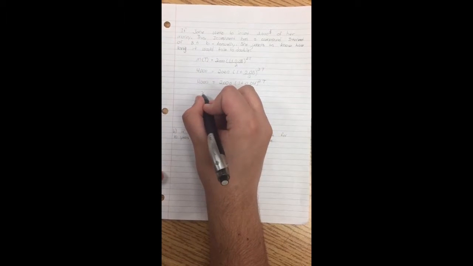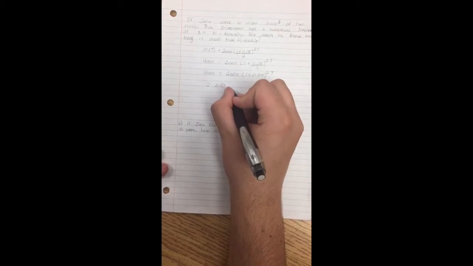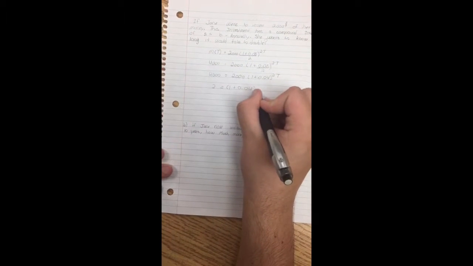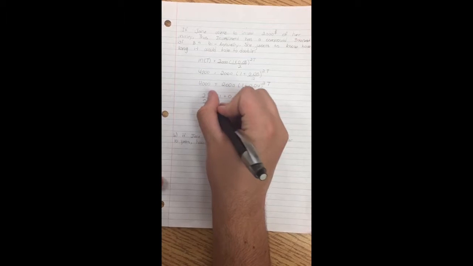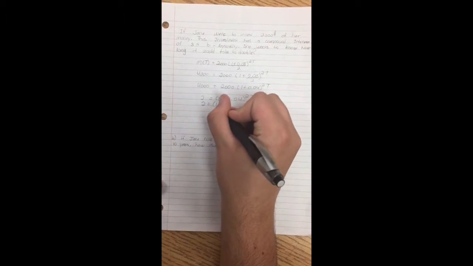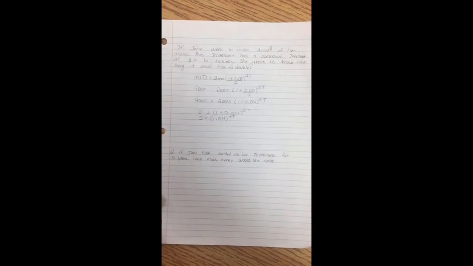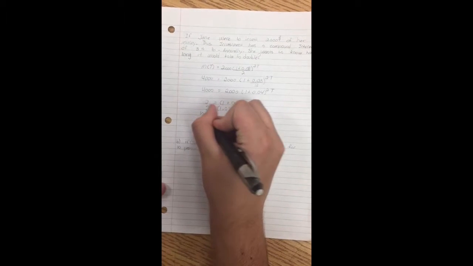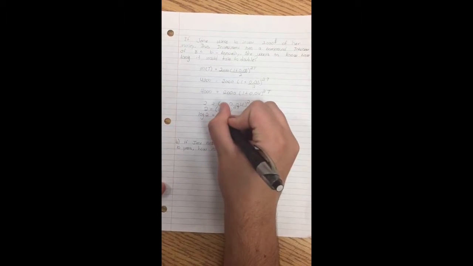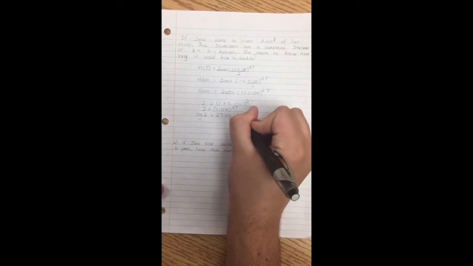So then you're going to get 2 is equal to bracket 1 plus 0.04 to the exponent 2t. And then from there you can just add the 1 plus the 0.04, and then you're going to get 2 is equal to 1.04 to the exponent 2t. And now here is where it gets a little tricky, you're going to log both sides to where you get log 2 is equal to 2t log of 1.04.